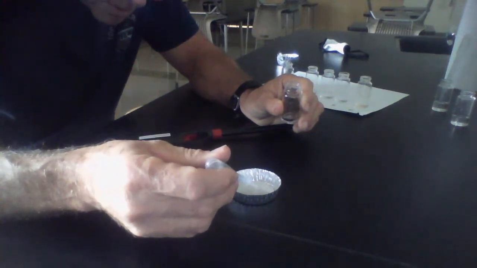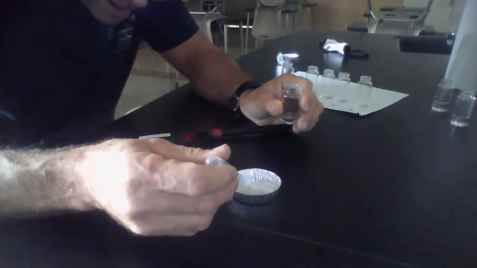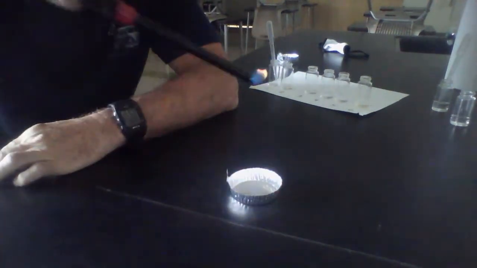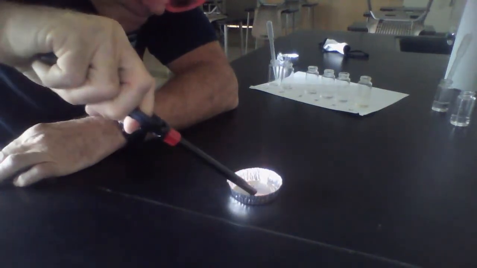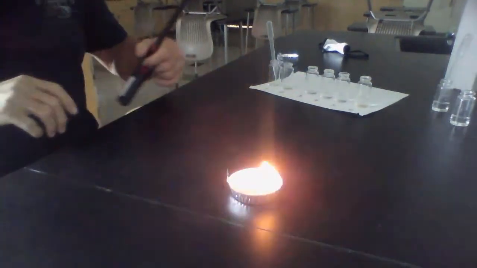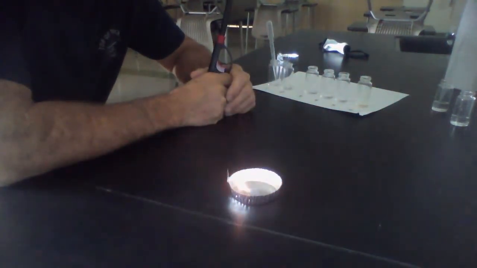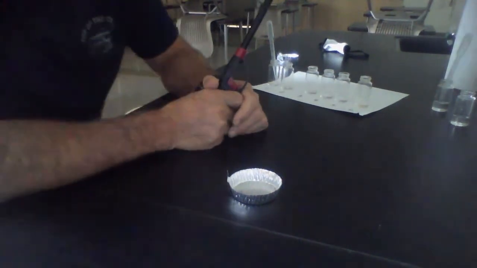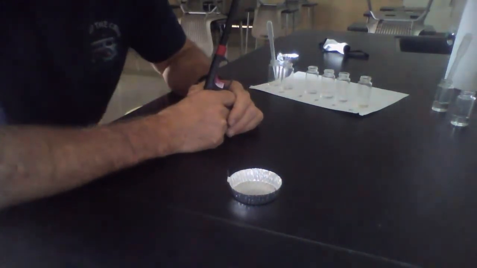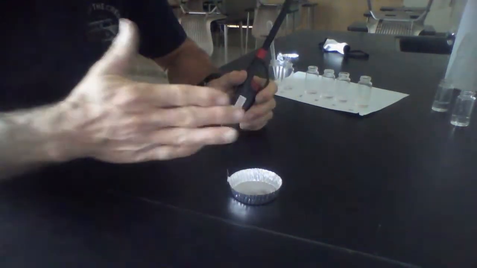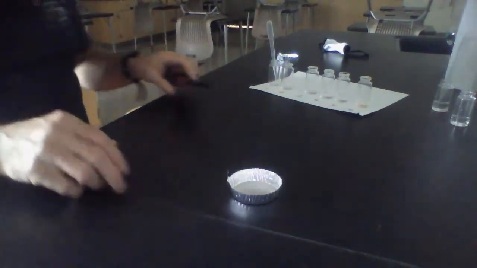1, 2, 3, 4, and 5. 3, 2, 1, ignite. Did it go? Nope. That was a little hard to light. Wow. And done. It seemed to burn a little thickly, I think. It reminded me of one of those where it kind of went to the edge. It didn't bounce around as much, and maybe the timing is helpful.